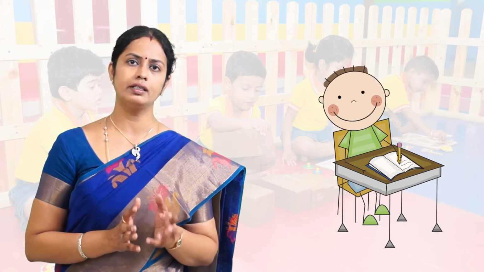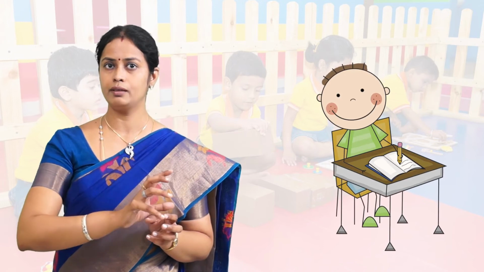Hence, it should be understood that maturation is only a raw potential which has to be fed with learning experiences to develop towards its fullest form. For example, every child has an innate potential to write, which gets unfolded at a point of time. But identifying his readiness for the skill and providing learning opportunities is very important to develop the skill of writing in him.